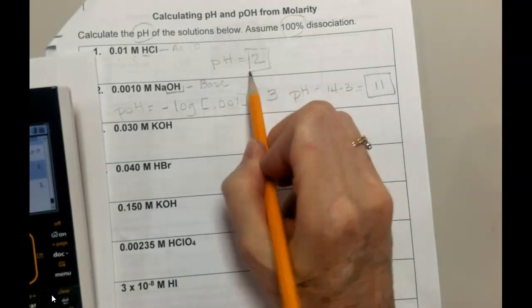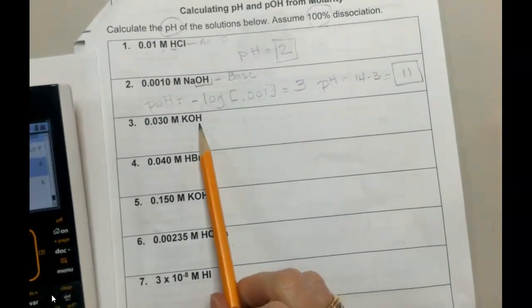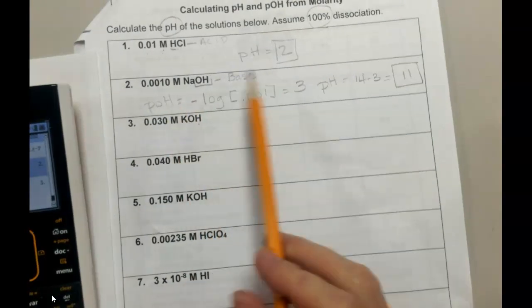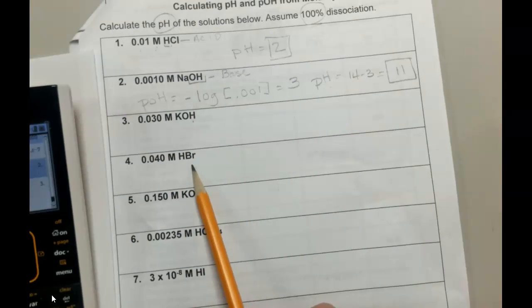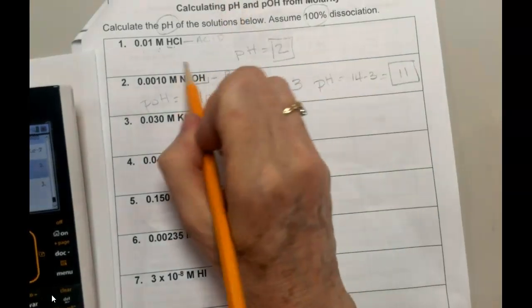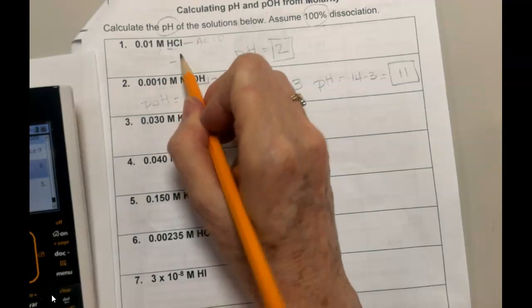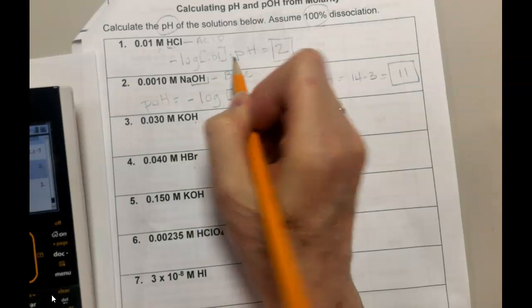Okay, we're solving for pH every time. So decide, is this an acid or a base? If it's a base, it takes 2 calculations to find the pH. If it's an acid, it's just 1 calculation. It's the negative log of your number. I should have put that to begin with.